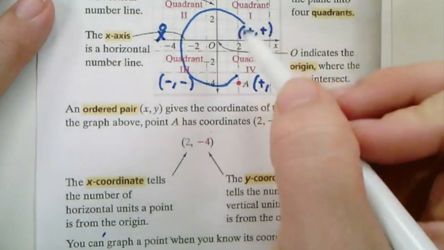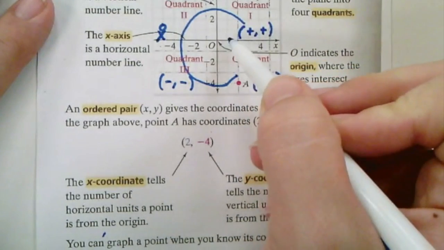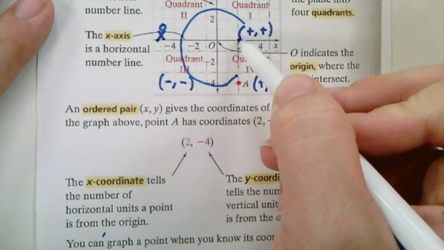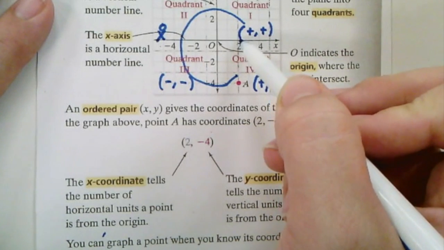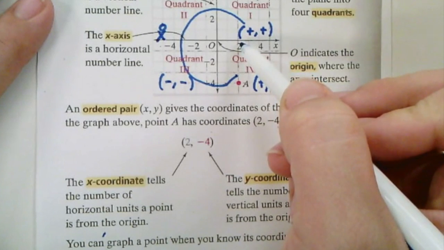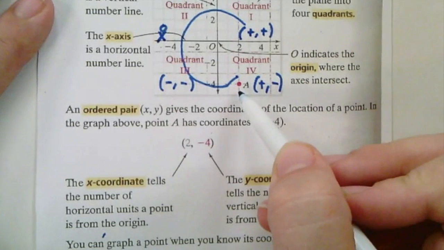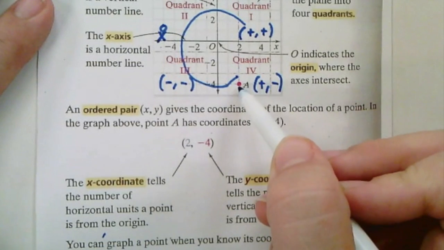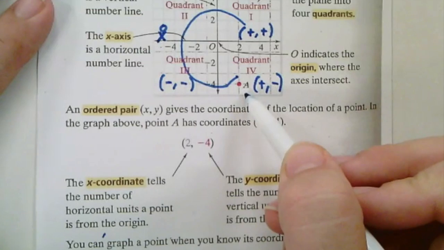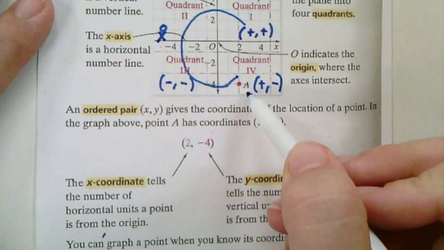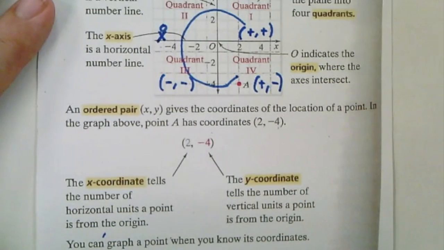So we ran 2 on the x, and then down to -4, like taking an elevator down to -4. 1, 2, 3, 4. We come across this point that's labeled with a dot, and then it has A written next to it to show us that that's what they're talking about.